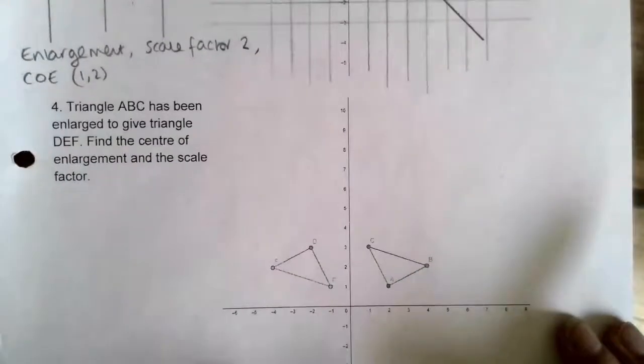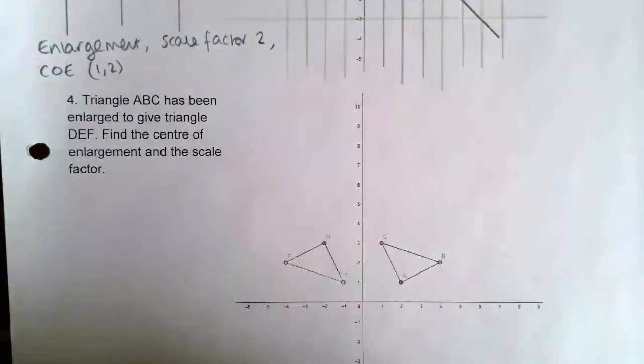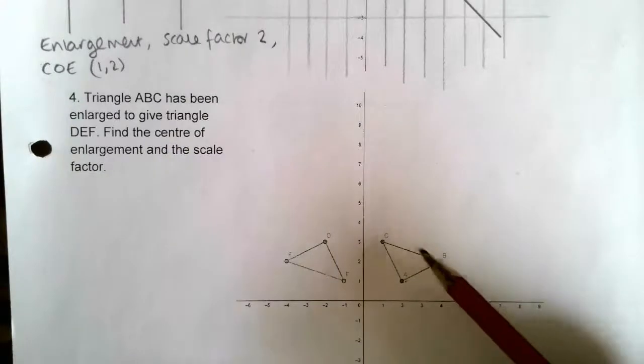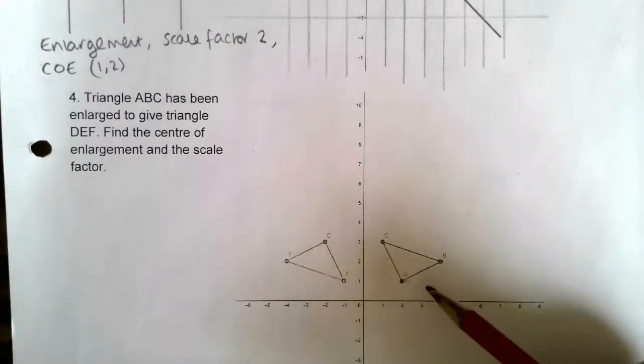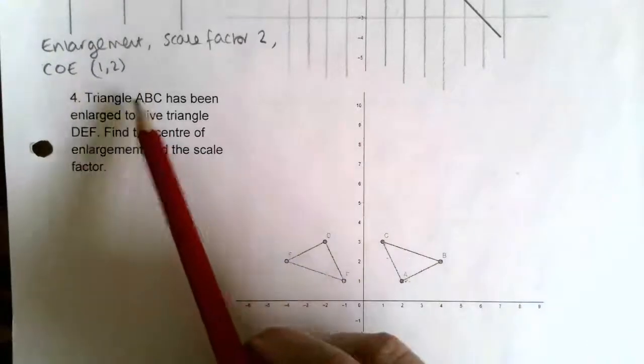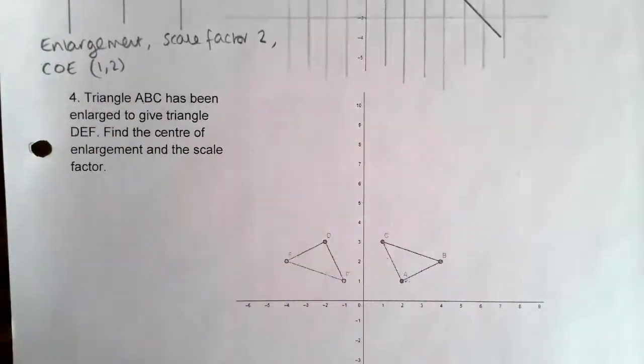Let's look at number 4. Triangle ABC, so that's the original one. So this is our original shape here. It has been enlarged to give triangle DEF. So again, A is going to correspond to D, B to E, and C to F. Find the centre of enlargement and the scale factor.